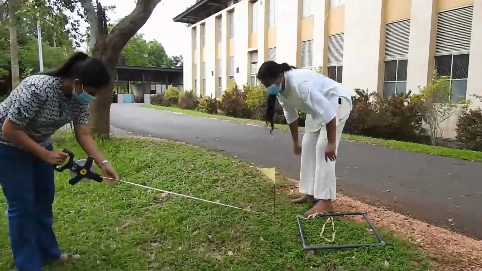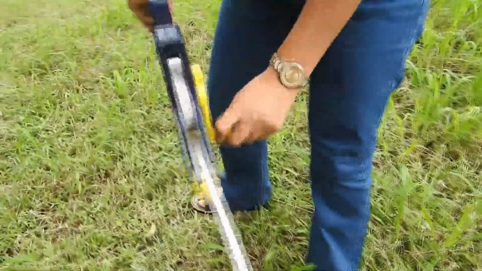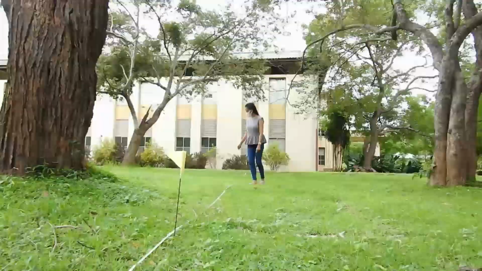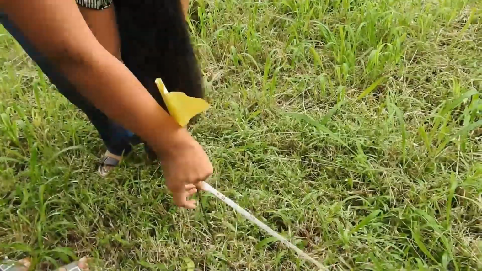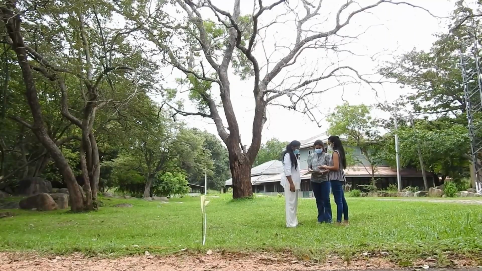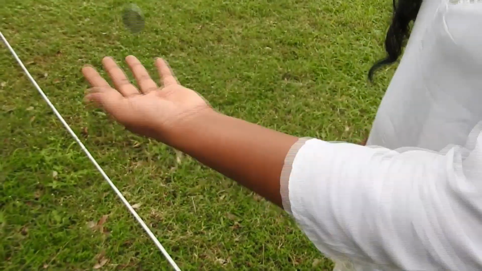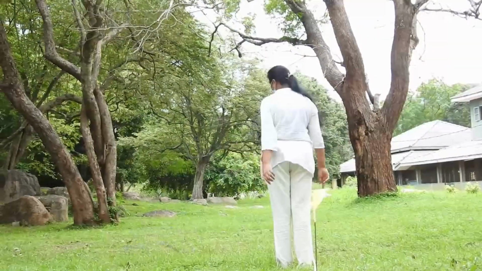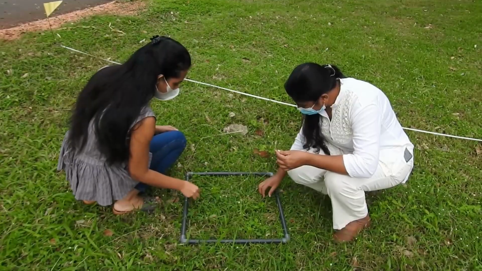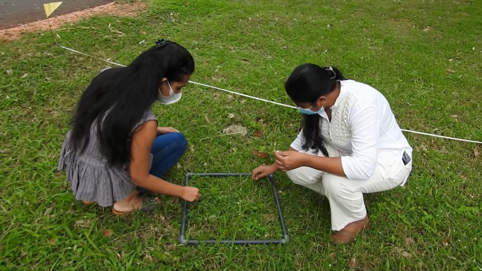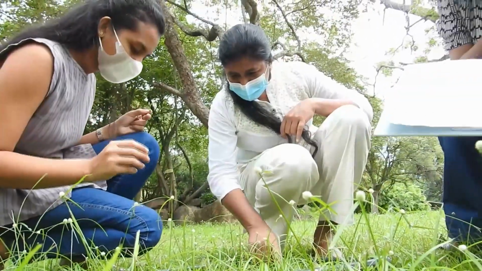As a practical demonstration, we are going to place a line transect about 20 meters long. To identify the transect, flags are placed at 5-meter intervals along it. We toss a coin to decide the placement site for the random quadrat sampling. After that, we throw the quadrat to the selected site. Then identify each species present in the quadrat and count the number of individuals in each species.